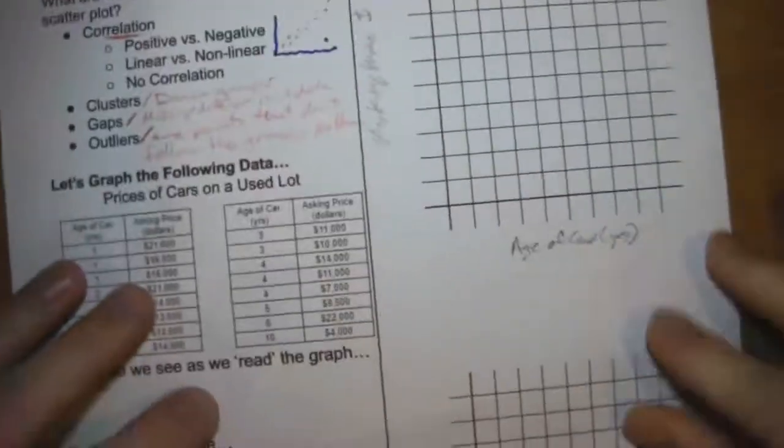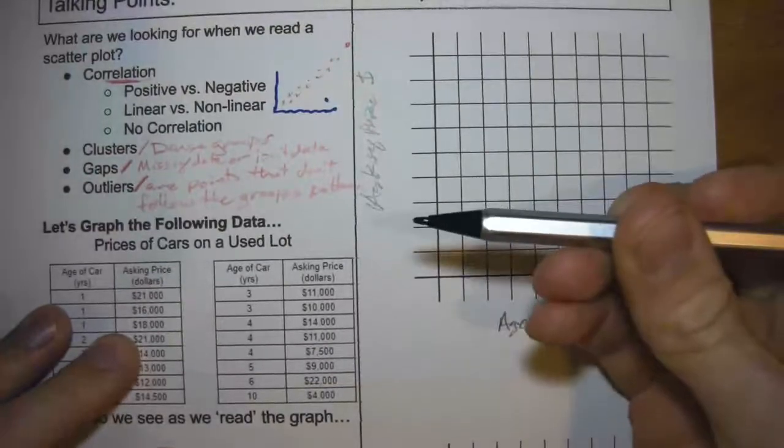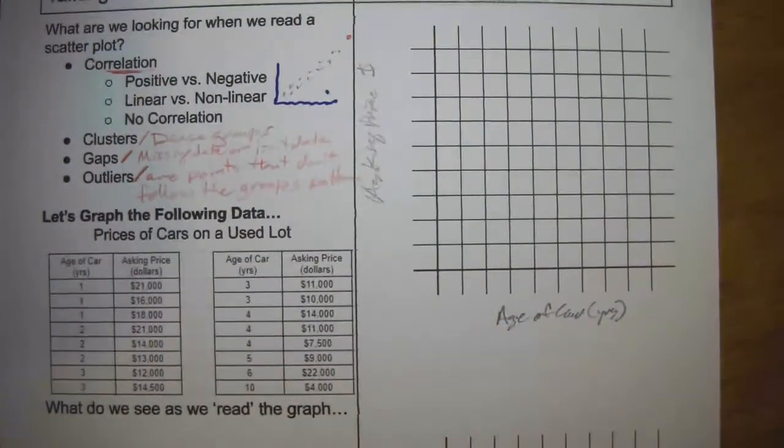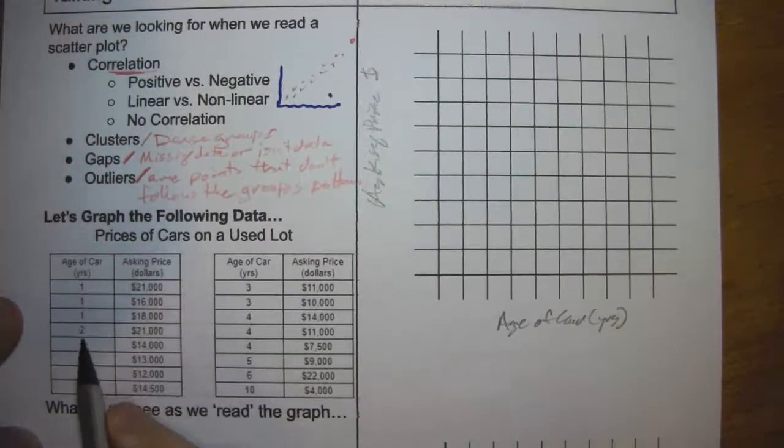And of course, in the US here, we're measuring in dollars. Cool, so we got that done up. And again, notice I am using a pencil, not a pen. This is gonna make life easy, especially if you make mistakes. So notice our years here are going up. Let's see, we got 1, 2, 3, and goes all the way up to 10.